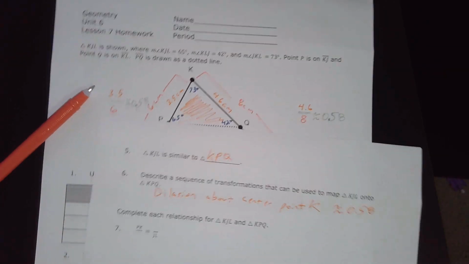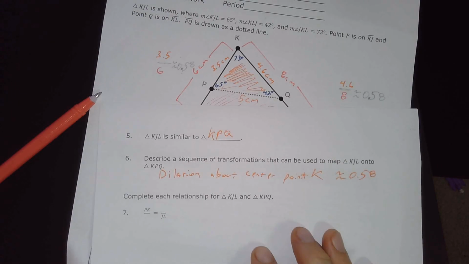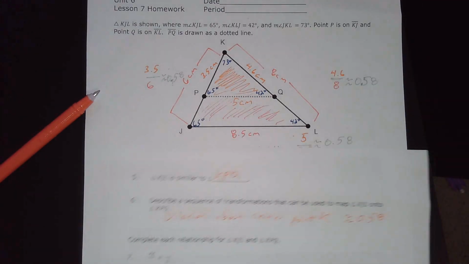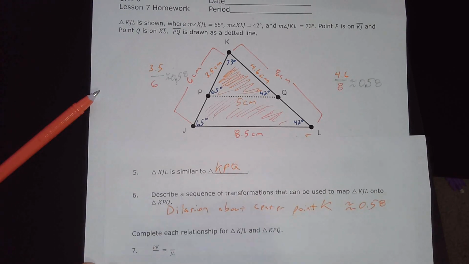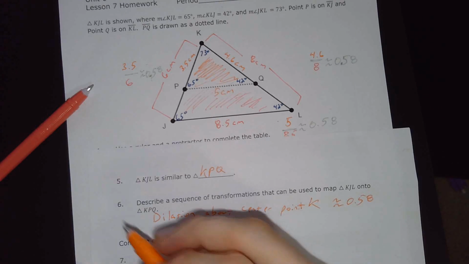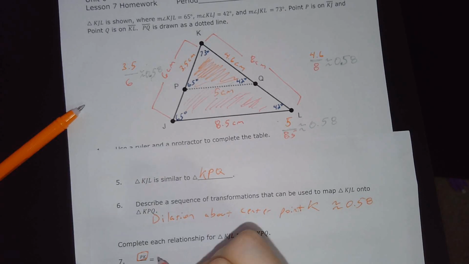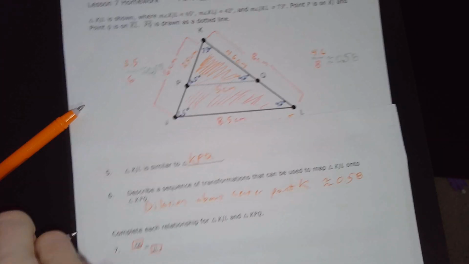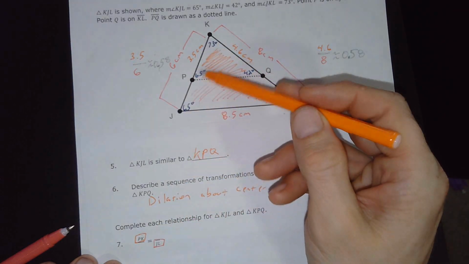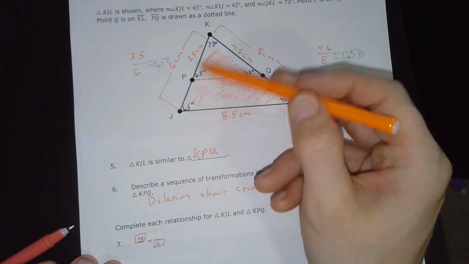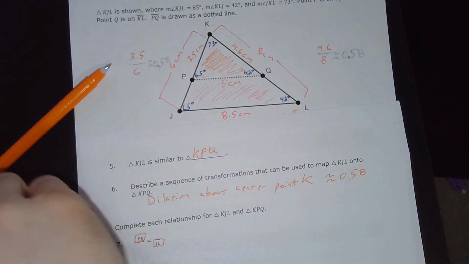All right. So complete the relationships here. This is pretty easy, right? The way you want to do this is you have the PK, this is the orange. The JL, this is the pink, right? So your PK is to this side, and the big corresponding side of this one is your KJ.